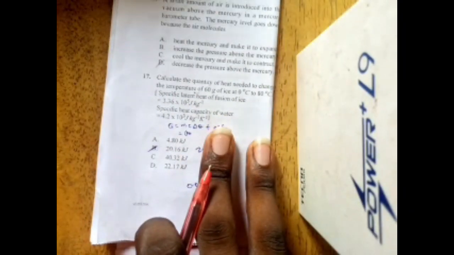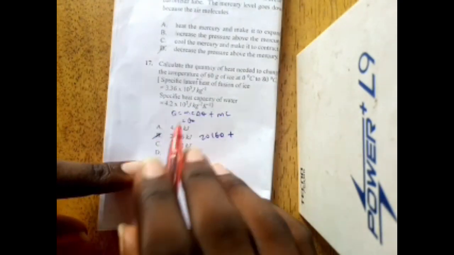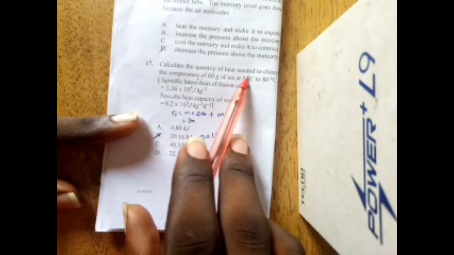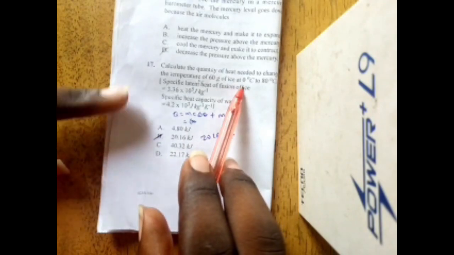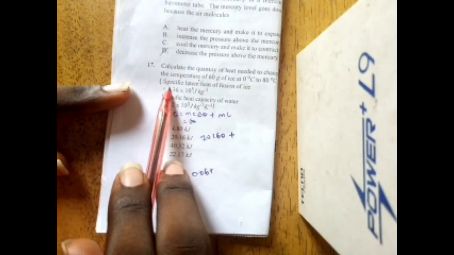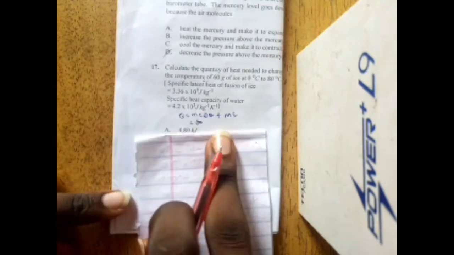So I have another example here. This is a WAEC past question, which I laid my hand on. We are told to calculate the quantity of heat needed to change the temperature of 60 grams of ice at 0 degrees Celsius to 80 degrees Celsius. We're given specific latent heat of fusion of ice 3.36, and specific heat capacity of water 4.2 multiplied by 10 raised to the power 3. So we have to interpret the parameters we're given here.